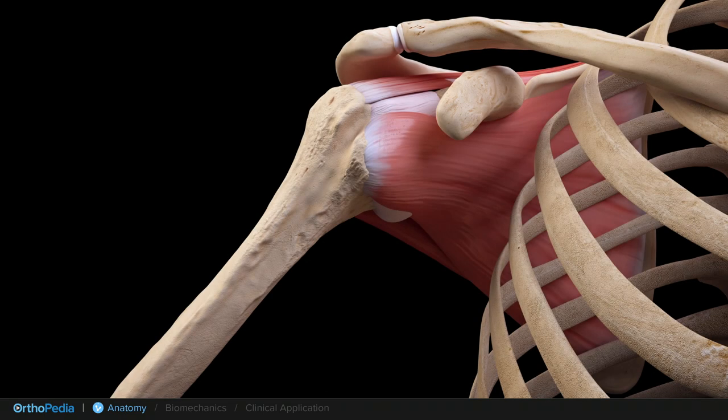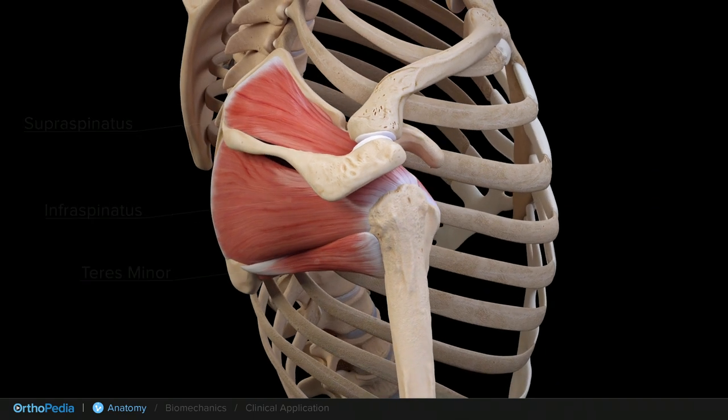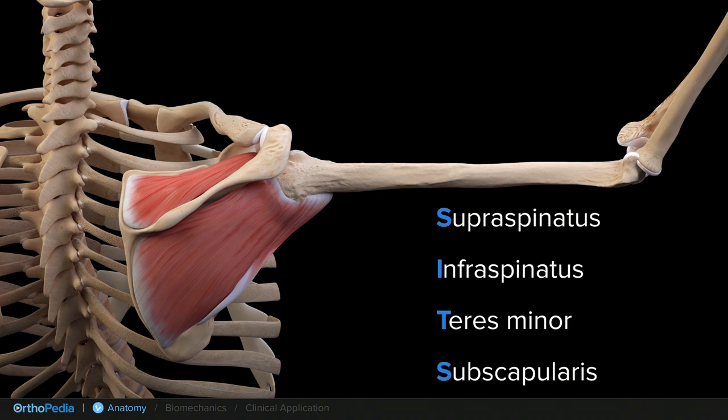The four muscles moving from anterior to posterior are the subscapularis, supraspinatus, infraspinatus, and teres minor. Together, these four muscle tendon units act through force coupling to keep the humeral head centered within the glenoid fossa.